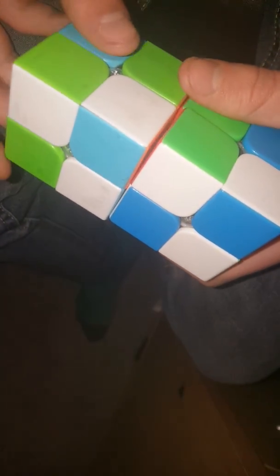Here's an example when they're opposite. And so, since what we're really recognising is this colour here, and if it's opposite to this, or opposite to this, or the same as this.